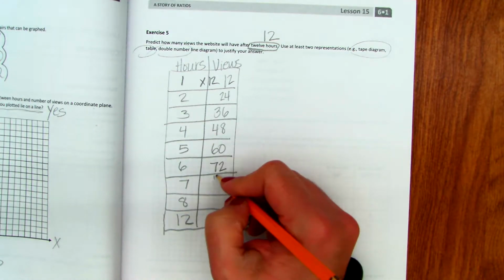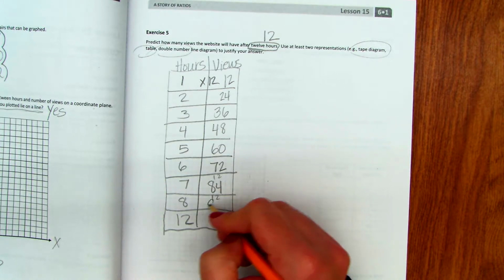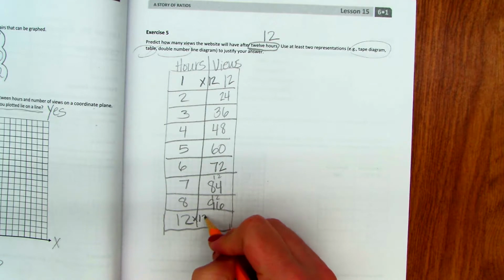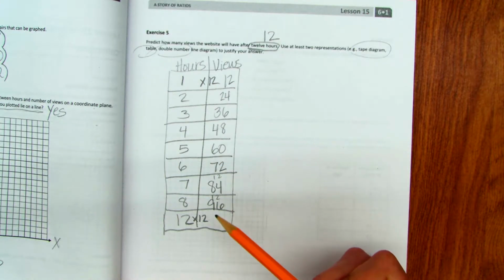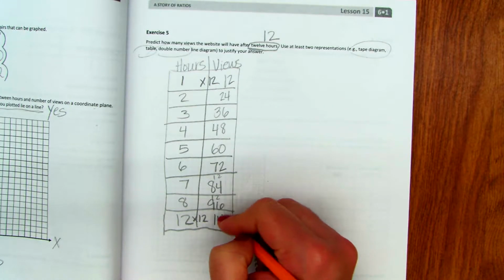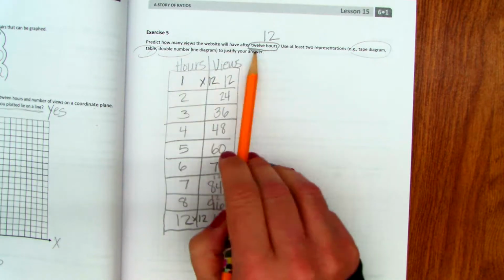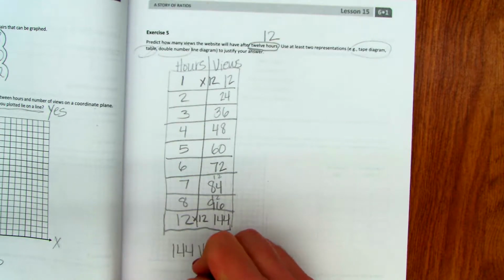Okay, so then we would add 12, which gives us 84. Add 12 gives us 96. Then I jumped, and it's times 12, right? If the first one's times 12 in your ratio table, it's always times 12. So we know that 12 times 12 is, that's right, 144. So how many views will the website have? 144 views.